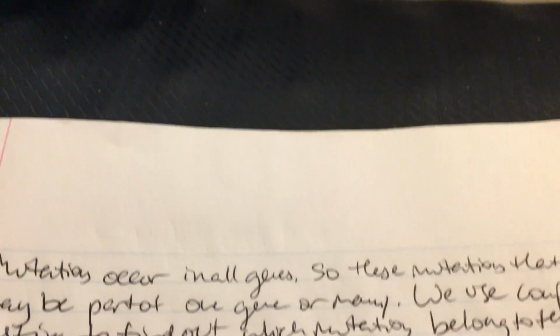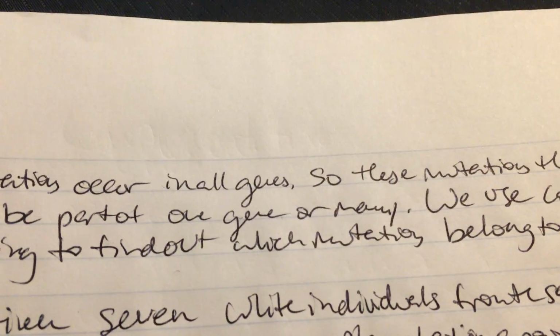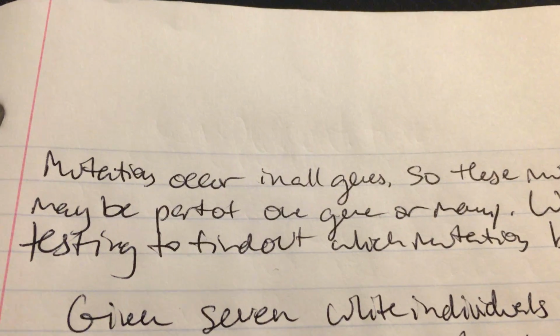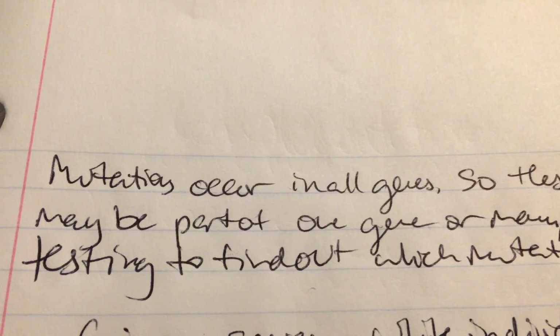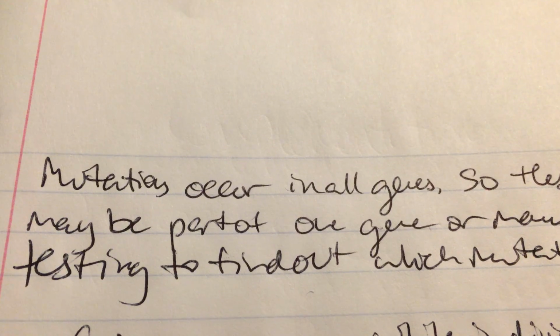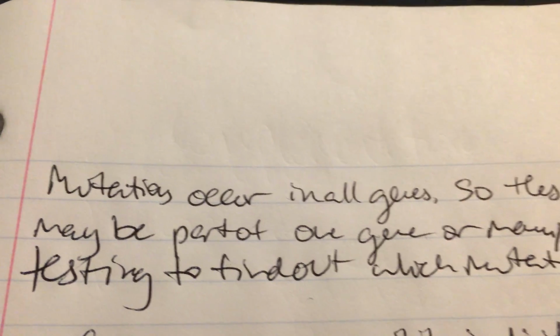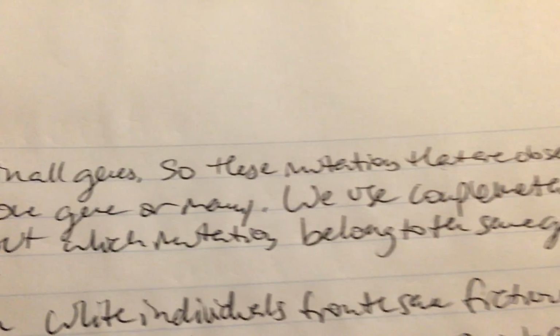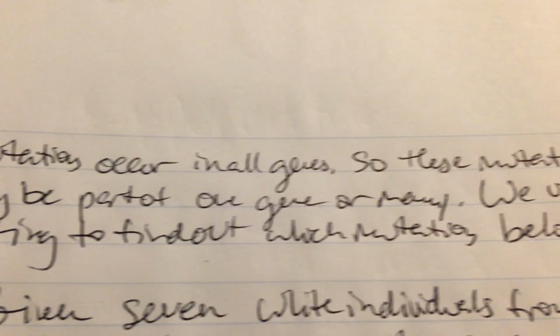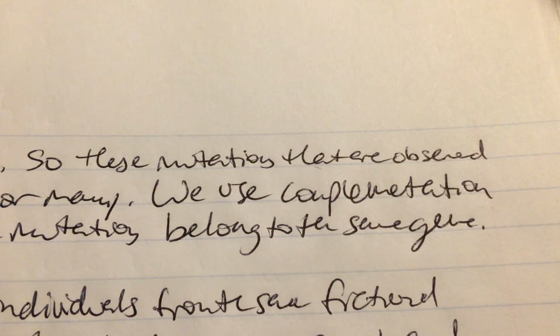So, if we have several individuals that have different mutations, we do complementation testing to find out whether or not they occur in the same gene, as mutations occur in all genes. So these mutations that are observed may be part of one gene or many. We use complementation testing to find out which mutations belong to the same gene.